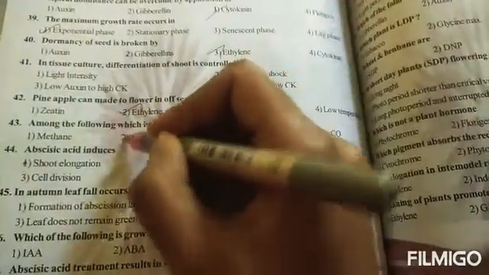The answer should be ethylene. Sorry for the wrong answer. In tissue culture, differentiation of shoot is controlled by low auxin to high cytokinin. I said it is temperature shock, and I just now checked the answer. It's supposed to be wrong.